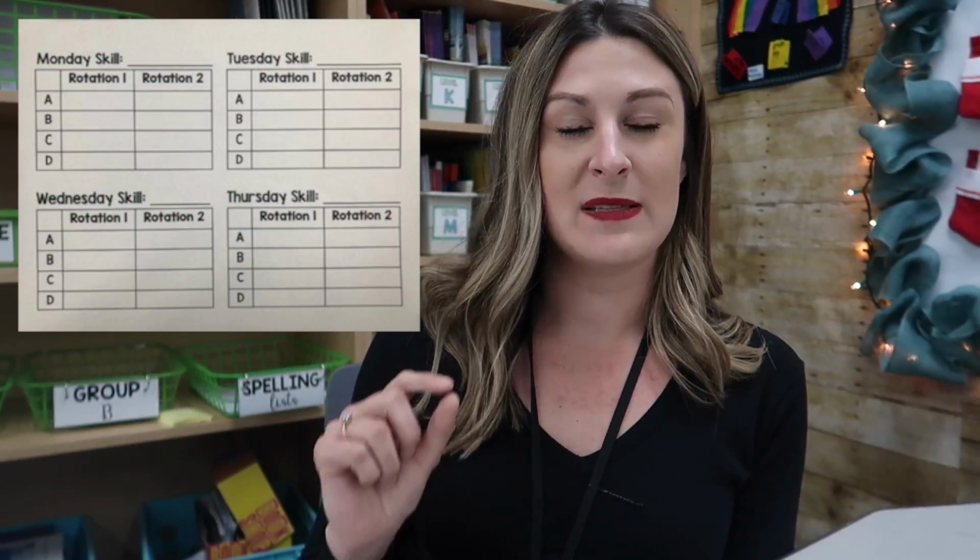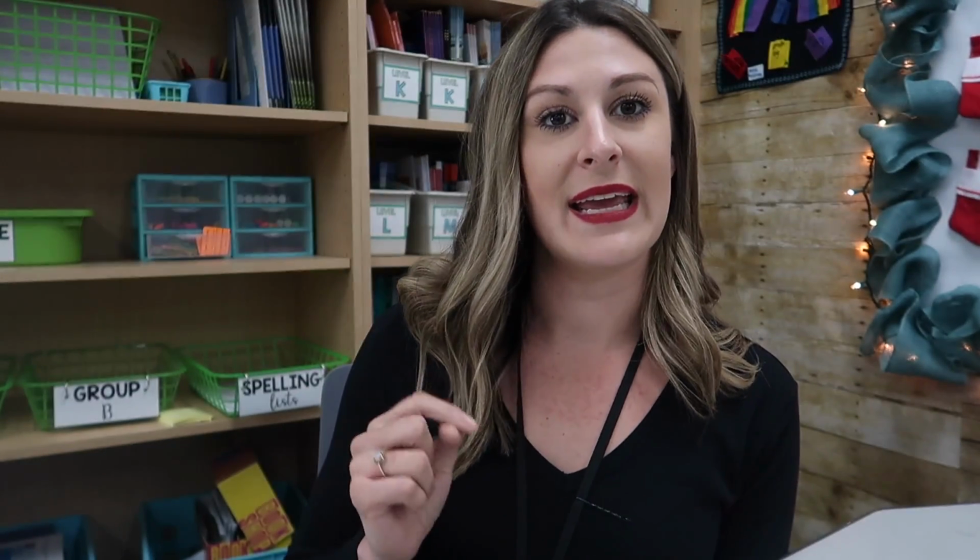So I use a certain form that I created to plan my guided reading or center time, and I'll put a photo of it here. So I have Monday, Tuesday, Wednesday, Thursday, the specific skill that they're working on in guided reading, and then I write out the stations that they will be going to throughout the week. That way I make sure that they all go to a silent reading, they all go to technology, and they all go to each center enough times throughout the week.